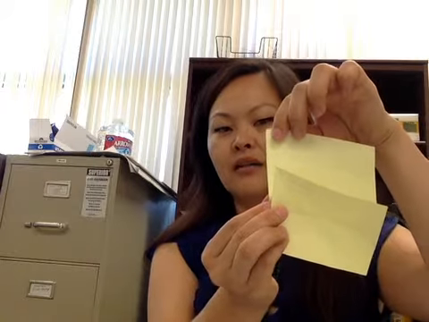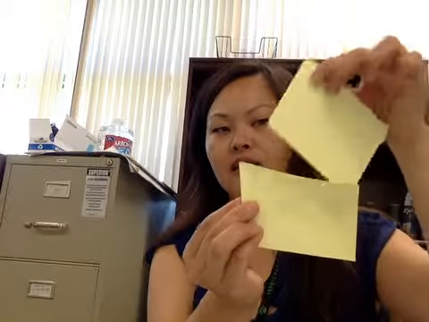And then to prove that this angle and this angle are the same, you see the one in the back? You just pulled it out and moved it and put it upside down, and put it on top of this one right here. And then you could see that they were the exact same match, right?